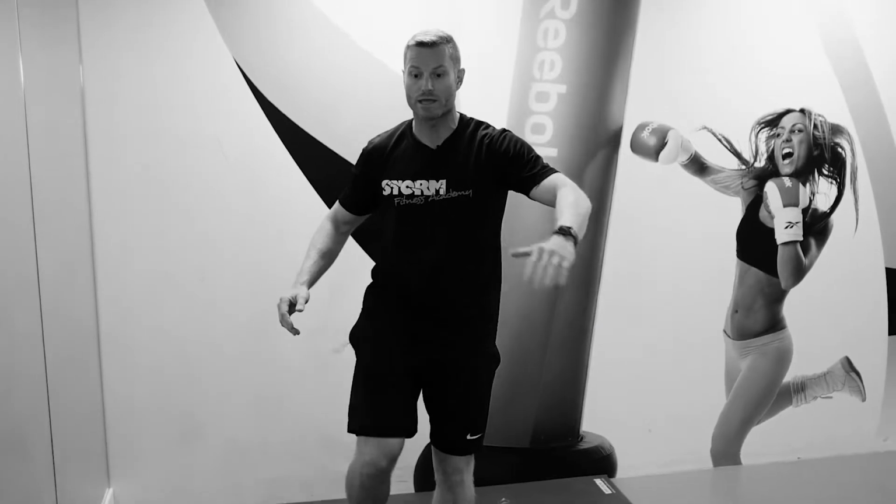Now, the other reason is it more closely mimics the movements you're going to be doing in your training session. So let's think of a footballer who's going to be doing some kicking in their game of football. Instead of doing a static stretch for the hamstrings, what we can do is some dynamic stretches with some leg swings.